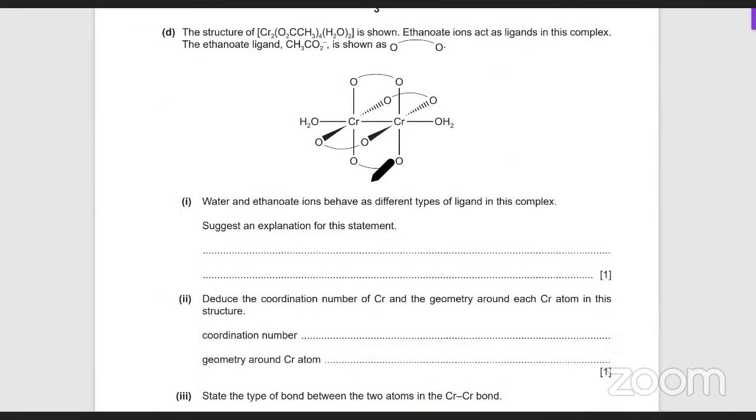Next part: water and ethanedioate ions behave as different types of ligands in this complex. Suggest an explanation for this statement. So what is the different type of ligands? Water over here is behaving as a monodentate ligand. It's only making one dative bond.